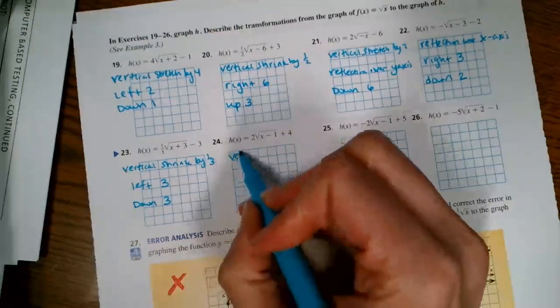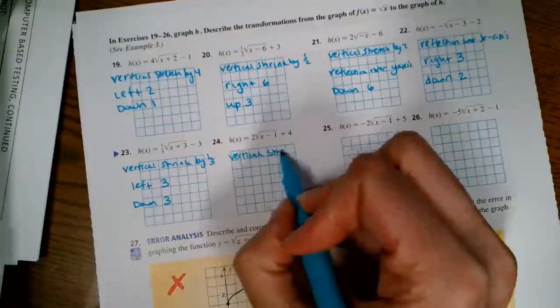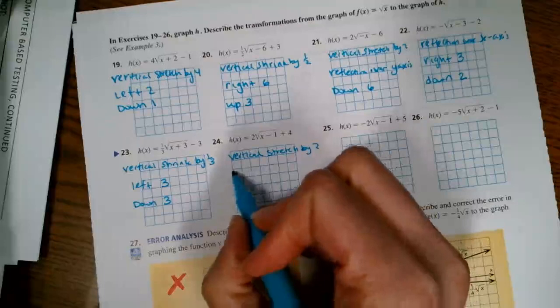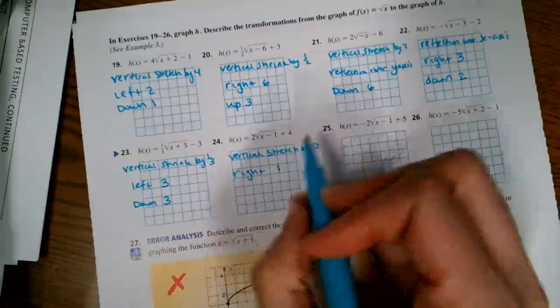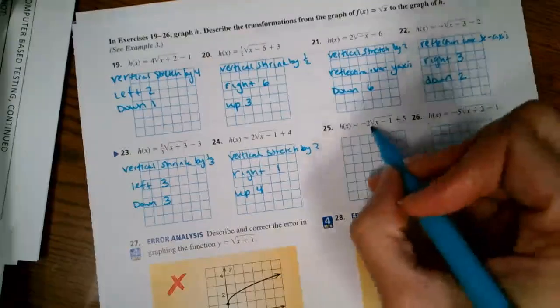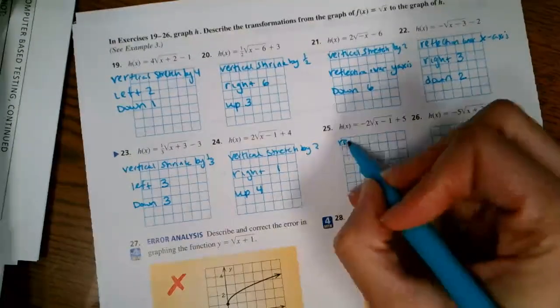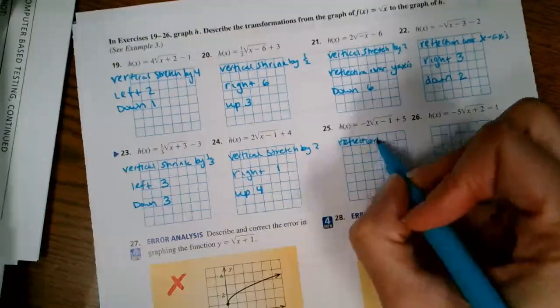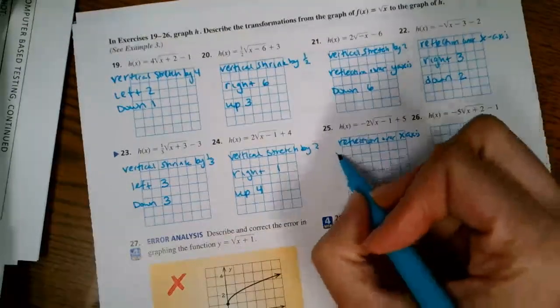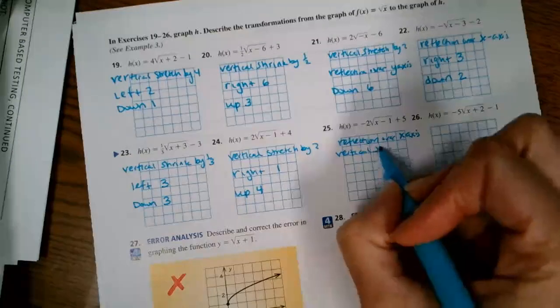This 2 is a vertical stretch. This -1 is going to go right 1. This +4 is going to go up 4. This negative is a reflection over the x-axis. The 2 is a vertical stretch.